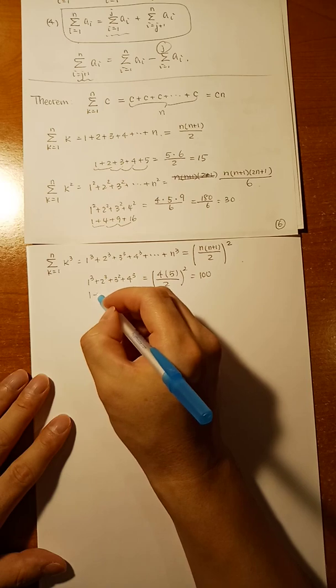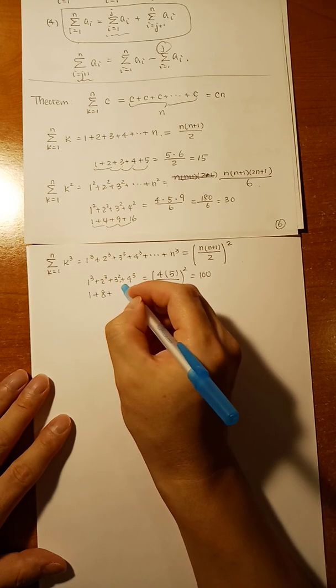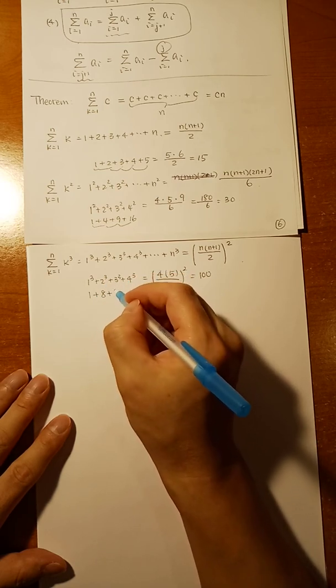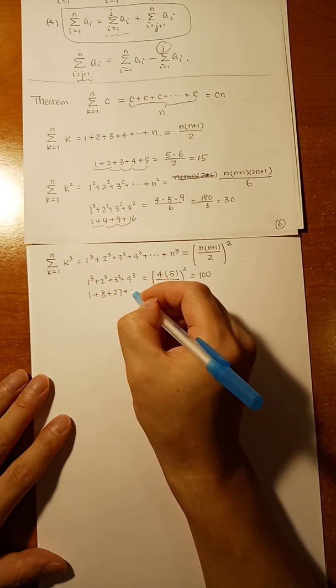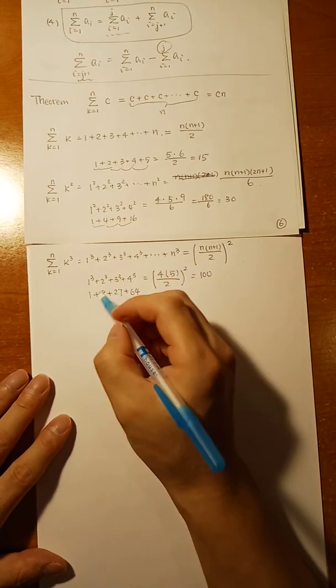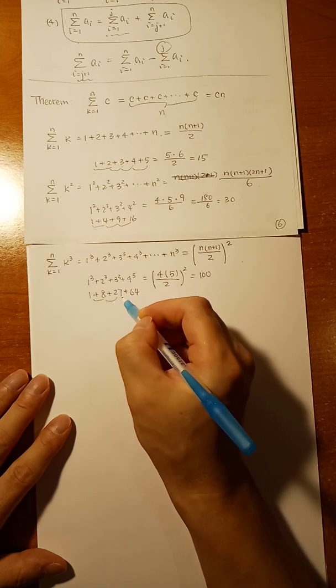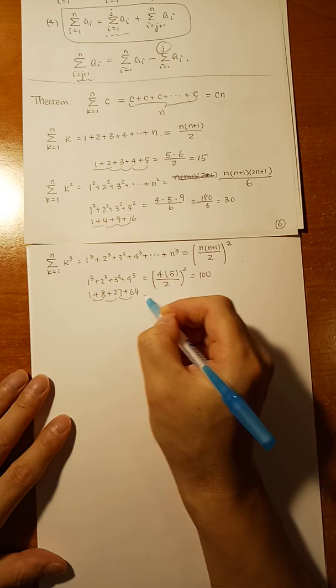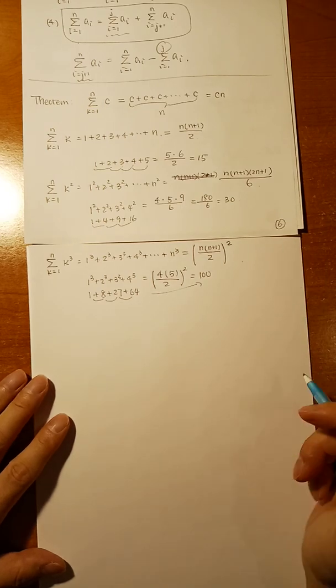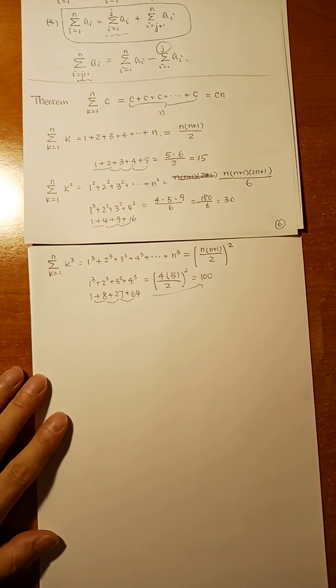1 cubed is 1. 2 cubed, 8. 3 cubed, 27. 4 cubed, 64. This sum is 1 plus 8 is 9. 9 plus 27 is 36. 36 plus 64 is 100. It's correct, right?